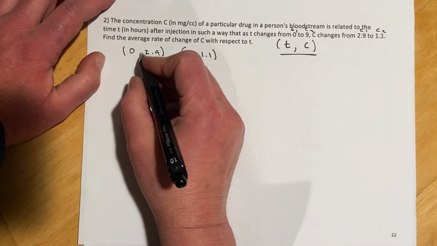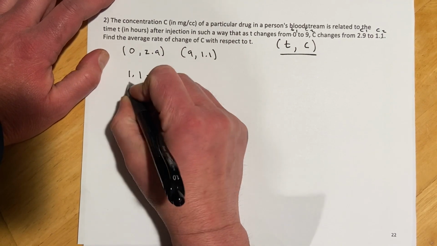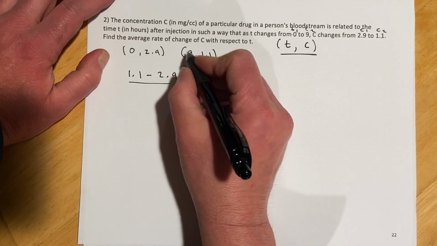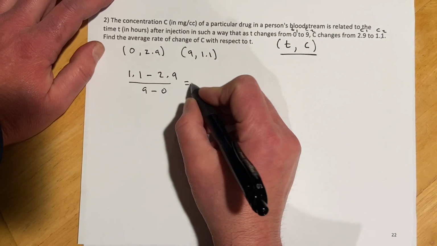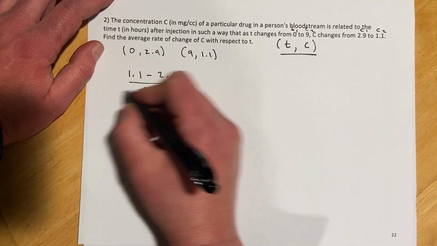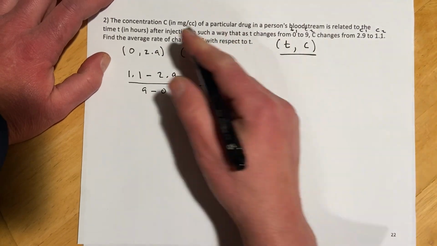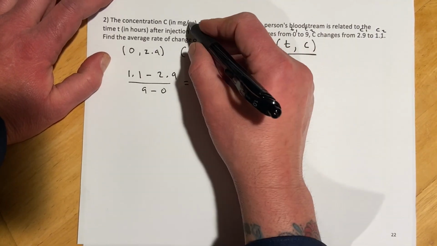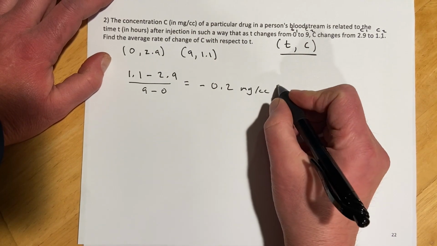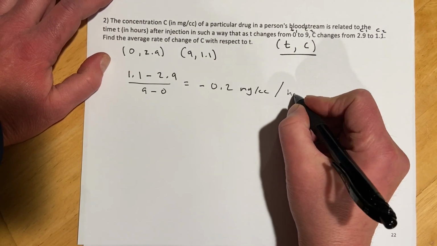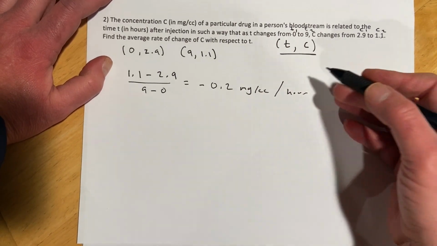You just toss it in the slope formula. So this will be 1.1 minus 2.9 over 9 minus 0. If you throw that in a calculator, it comes out to negative 0.2. And if I were being particular with units on the slope, it would be milligrams per cc per hour. So it would be decreasing this many milligrams per cc, every hour.